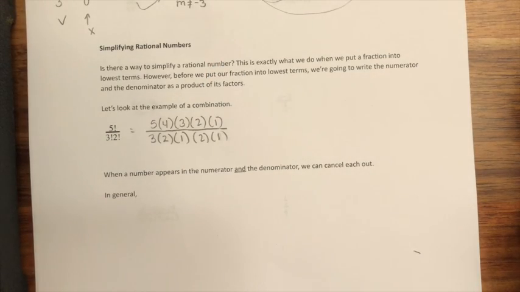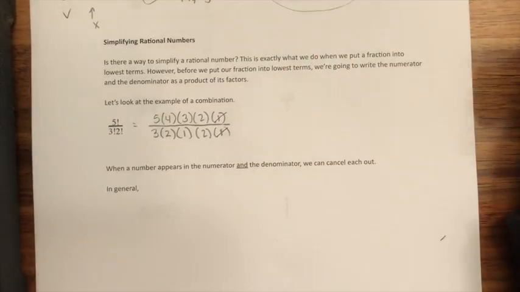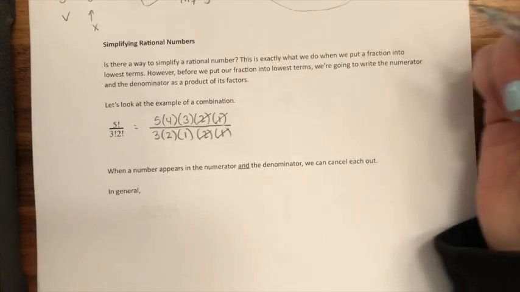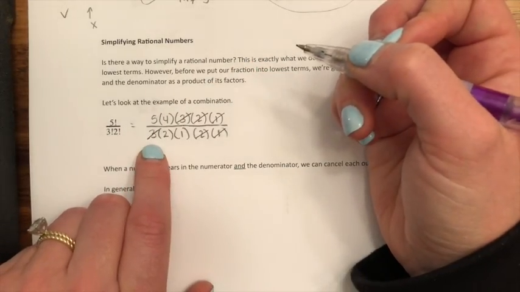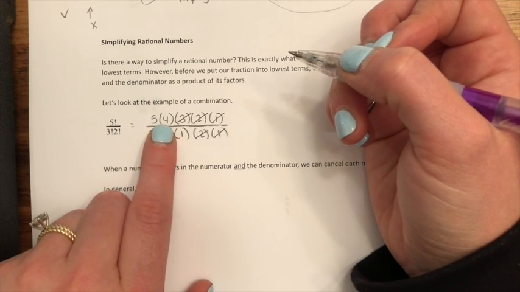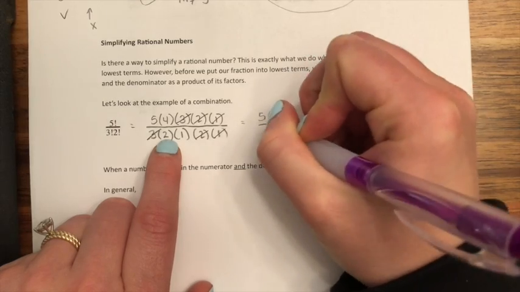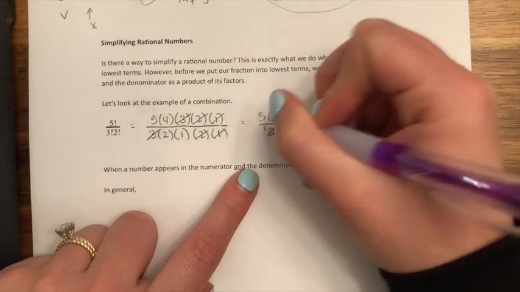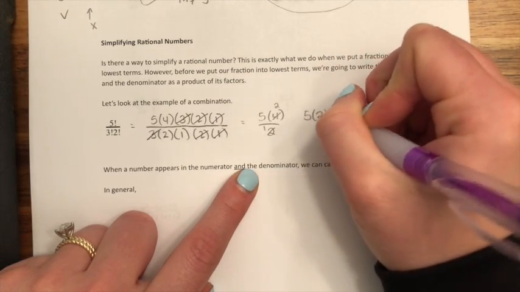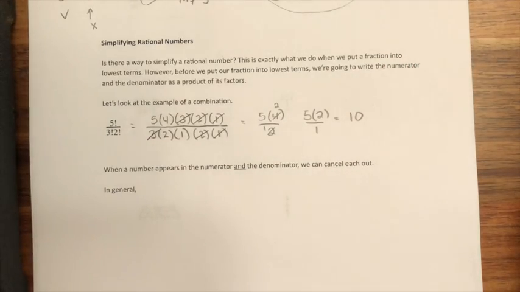So we want to cancel out any common factors. 1 divided by 1 can cancel. 2 divided by 2 can cancel. 3 divided by this 3 over here can cancel. And then we have 5 times 4 divided by 2. 4 divided by 2, we can write those as a reduced form. So that's 5 times 2 on the top, and then we just have a 1 on the bottom. So that's going to be equal to 10. And we can check that on our calculator if we want.